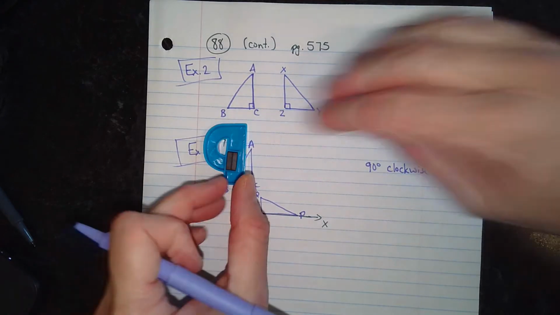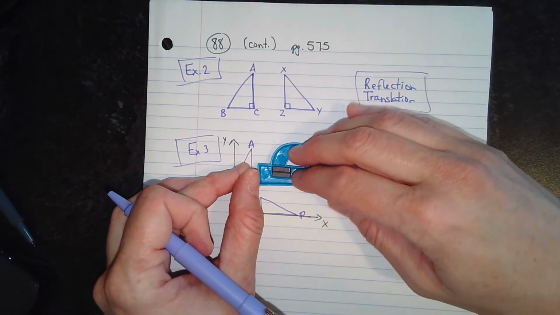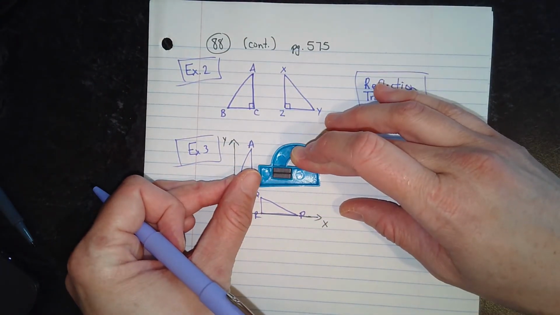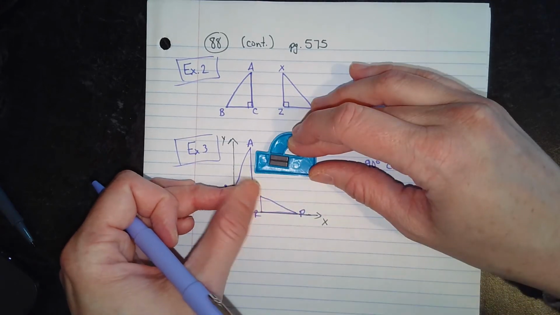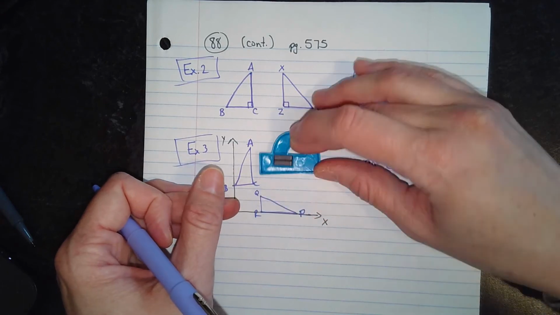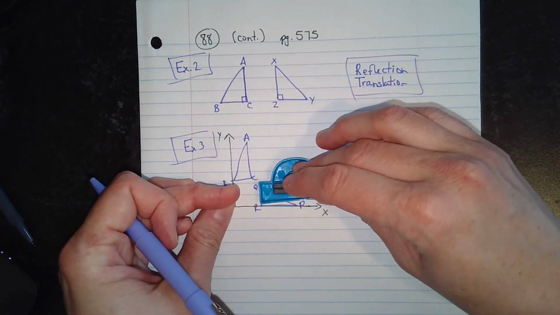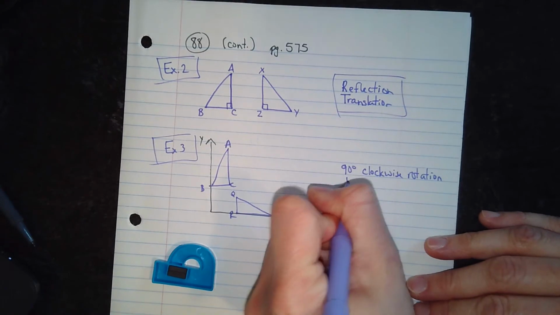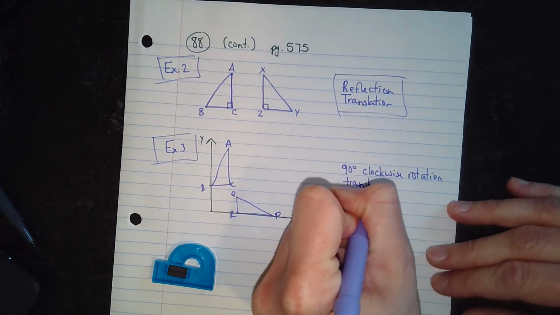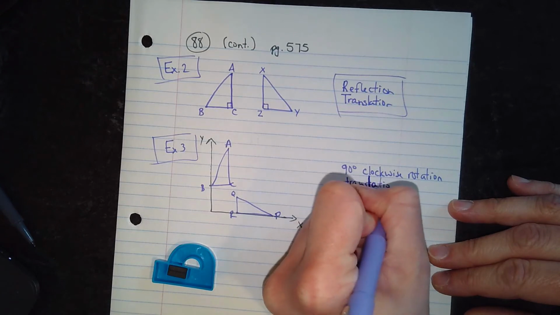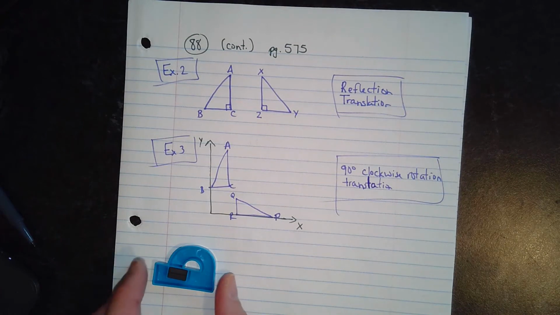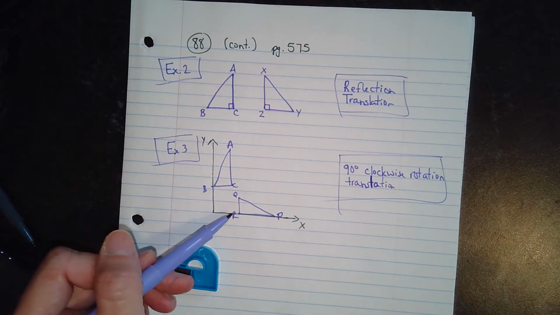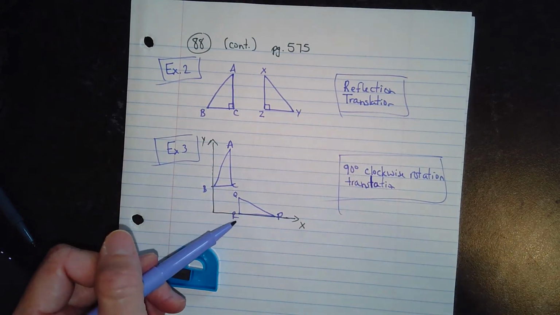And then once I've done that, now I'm here. How am I going to get it from here down to here? Okay. Well, I'm going to have to translate it. It's a translation. It's a slide, which we call a translation. So these are your two movements. Oops, I wrote translation, guys. Spelling is important. Okay, so a 90-degree clockwise rotation and a translation gets us from triangle ABC to triangle PQR.